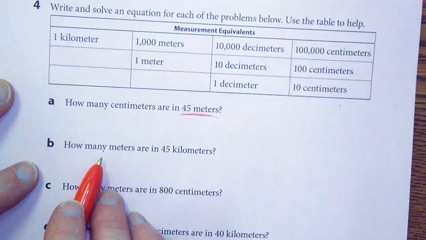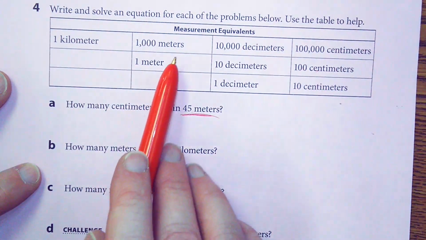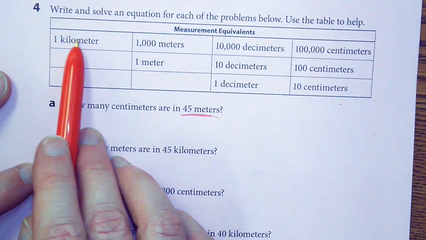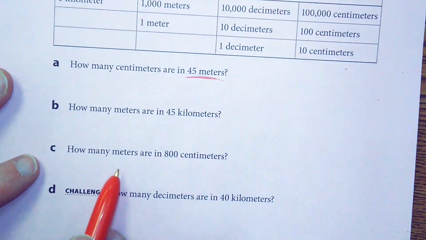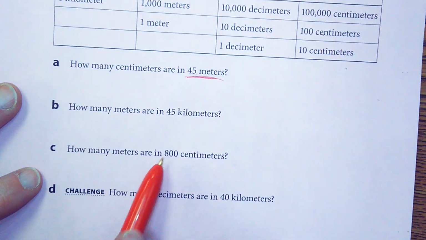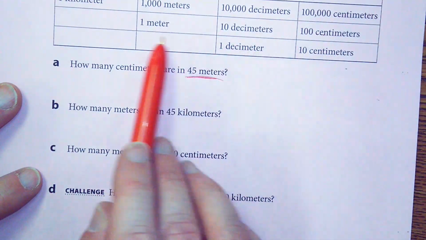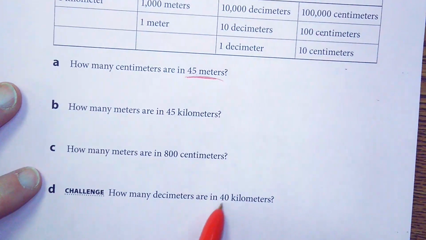If we're trying to figure out how many meters are in 45 kilometers, well, it would be nice to know how many meters are in a kilometer. And this says there's 1,000 meters in 1 kilometer, so you're going to add 3 zeros. Okay? C says how many meters are in 800 centimeters. Okay, this is going to be tricky because it says how many meters are in 100 centimeters. You're going to be tempted to add 2 zeros, but that's not the way it works.